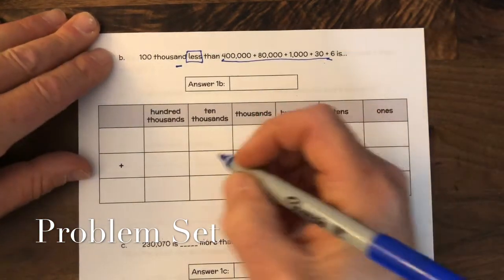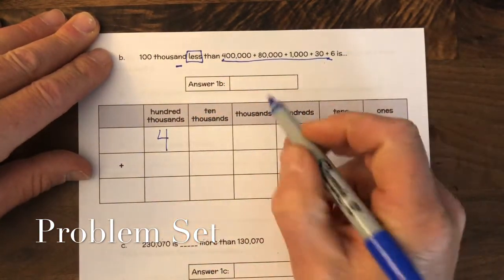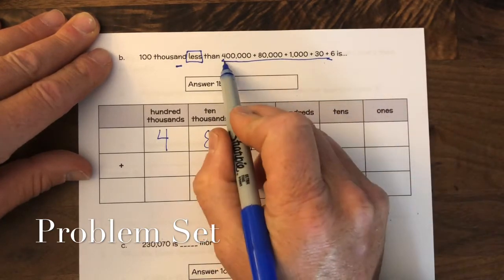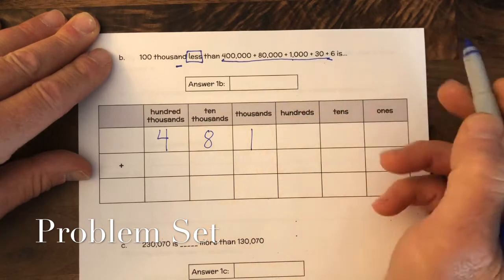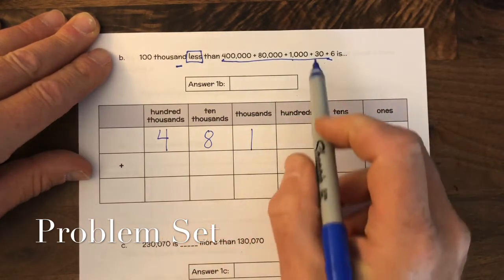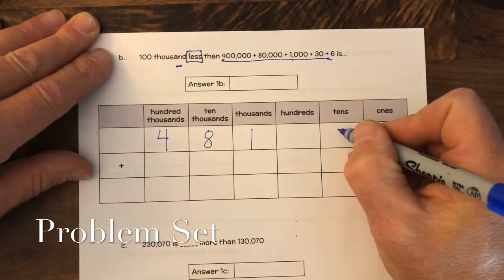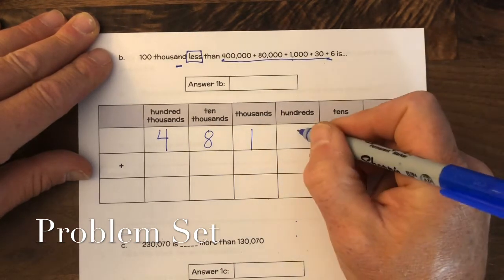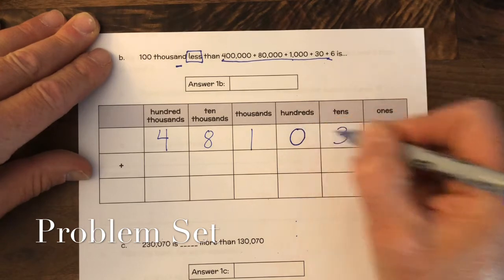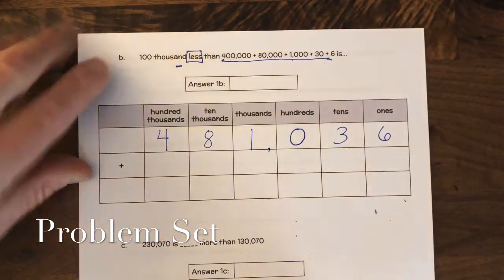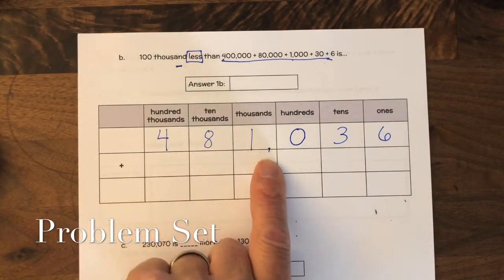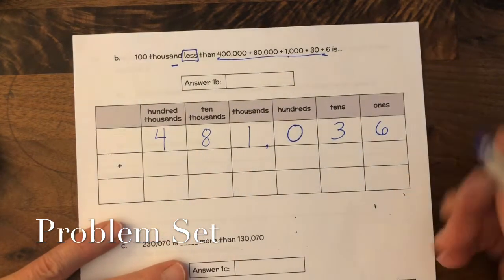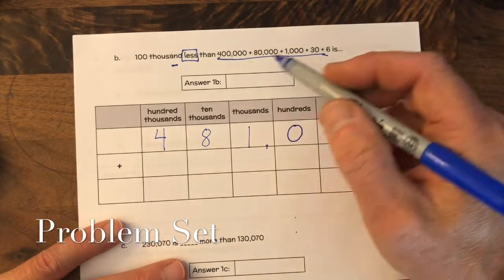So 400,000 plus 81. So you see that 481 all in the thousands place, and I got that here. And then I got 36. Well, I'm missing hundreds. If I don't have any hundreds, I put a 0 there. And I go 1, 2, 3, comma. So I got 481,036. That's it.